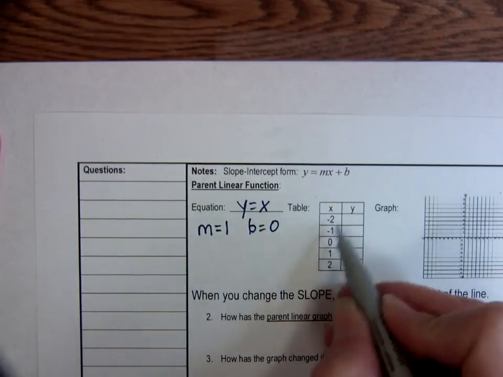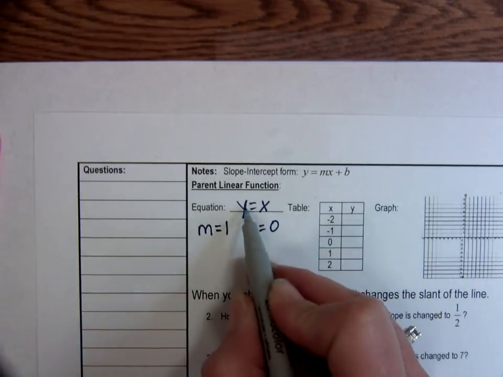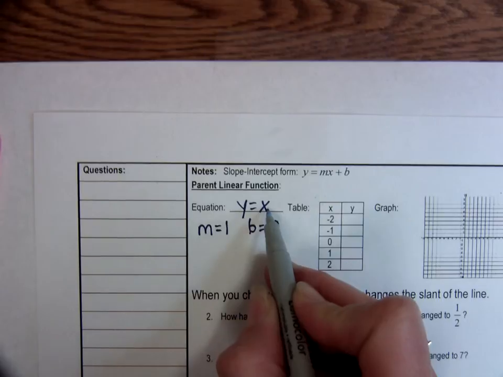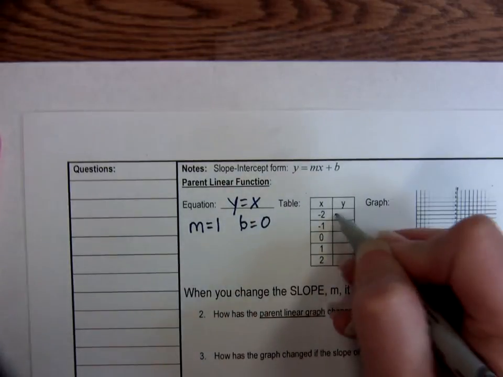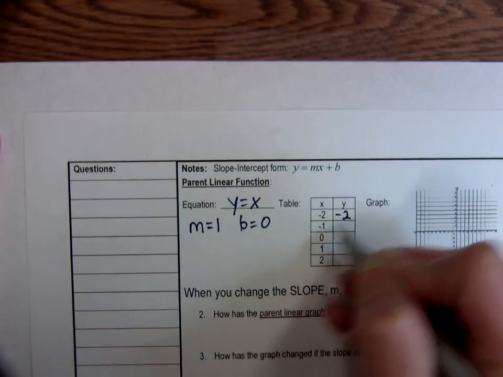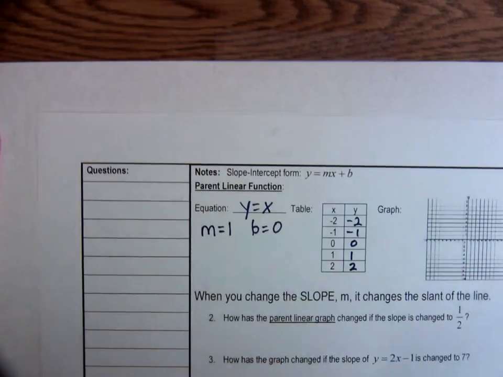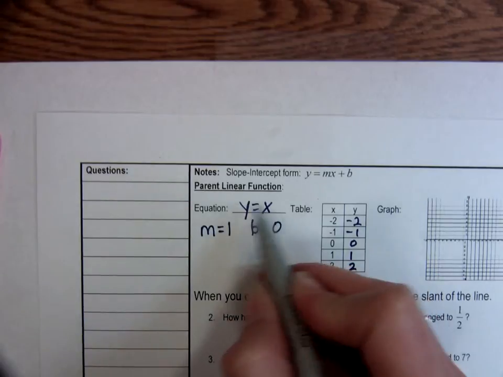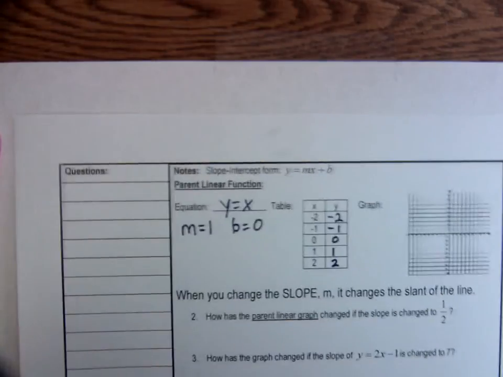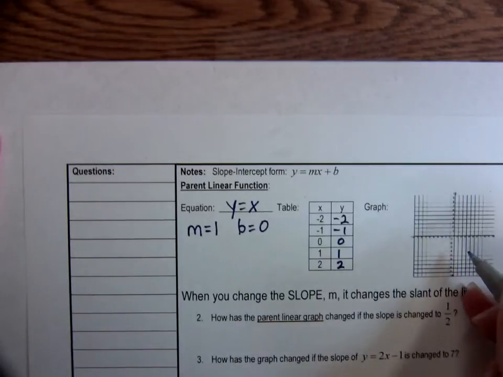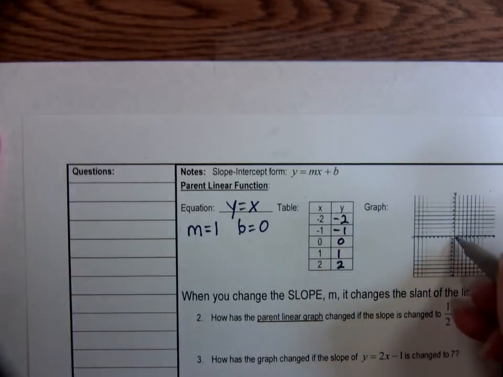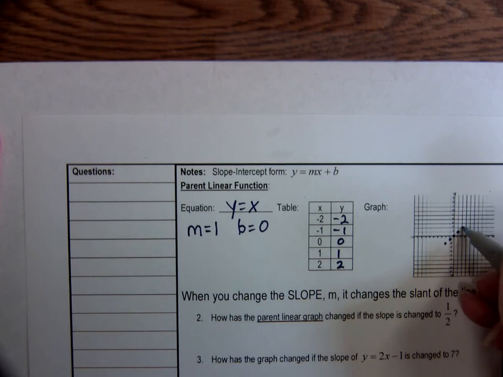So if we were to fill in the table for this, every y would be the same thing as whatever x is. So for x is -2, the y would be -2. For x is -1, the y is -1. 0, 1, and 2. For every x, it's the same as every y. So then when you graph this, and I apologize for the graph not being very good on this one, -2, -2 would be about here, -1, -1, 0, 0, 1, 1, and 2, 2.